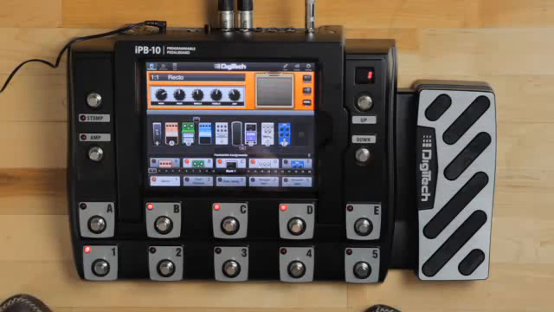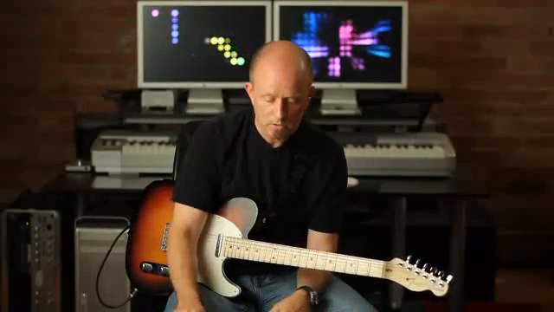From left to right, we have the wah, compressor, overdrive. We then have our amp model inserted there, noise gate, EQ, volume, and the rest of the pedals to the right there. Now, from this view, I can do a couple of different things. I can move the pedals around in different order. I can add or delete pedals, or I can just simply edit them as well.